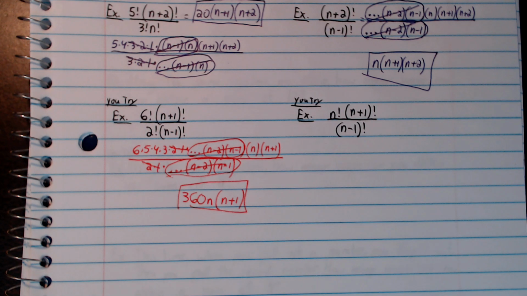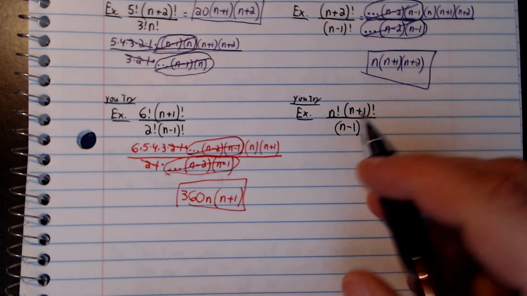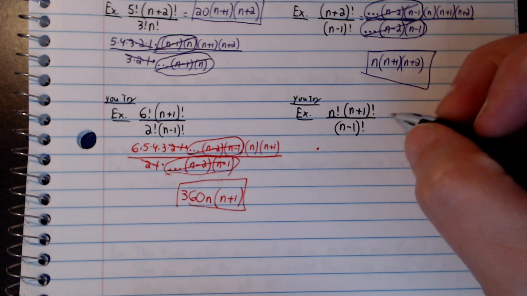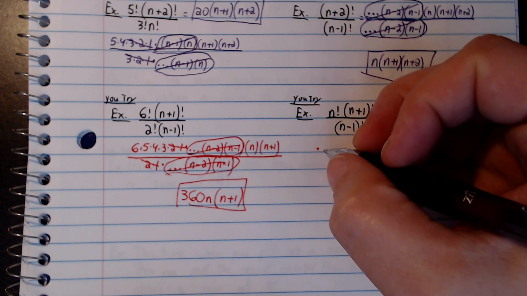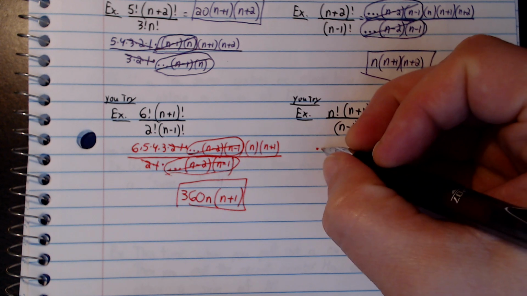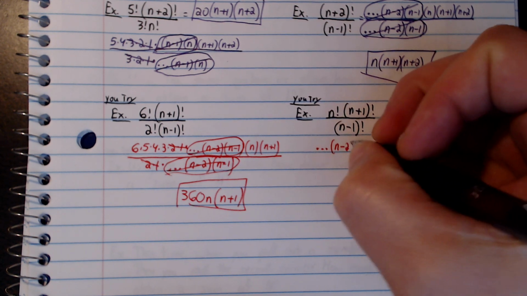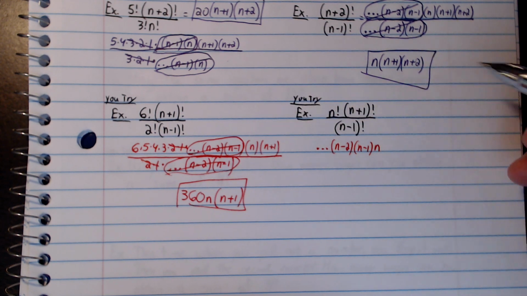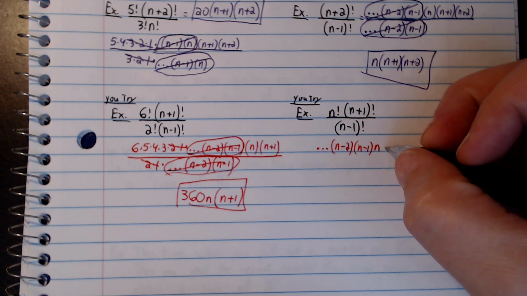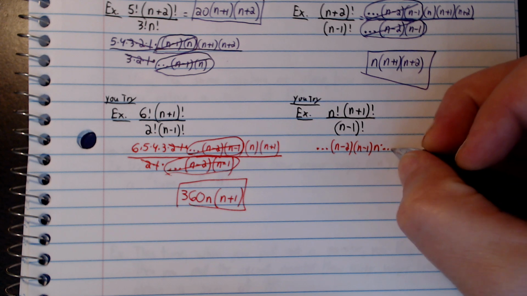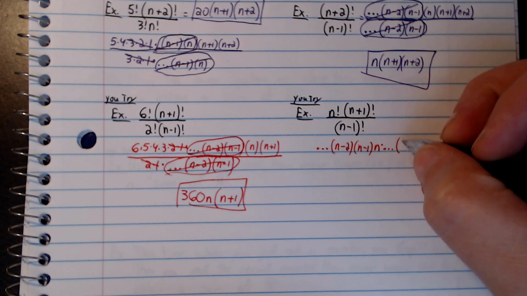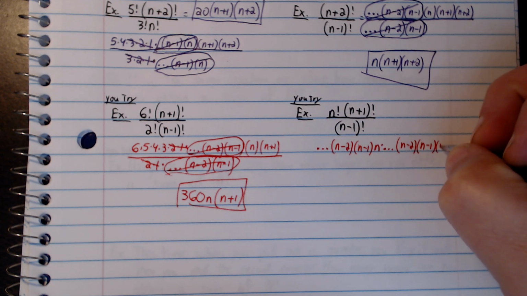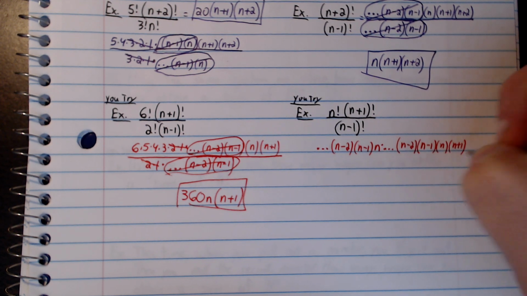Your second problem. Ooh, this one's a tough one, right? I don't really know what comes before all of this, so I'm going to expand this to n minus 2, n minus 1, n. So that's where that one ends. This one we're going to go dot dot dot n minus 2, n minus 1, n plus 1.